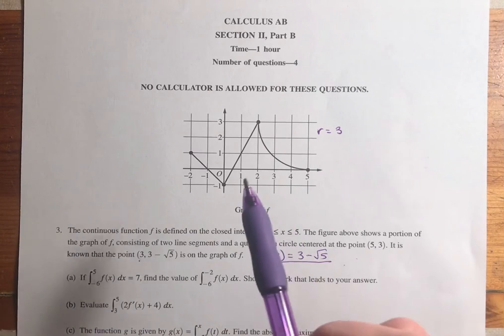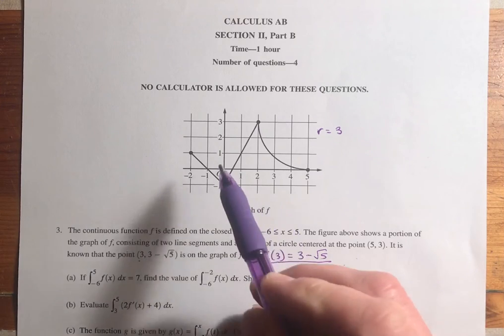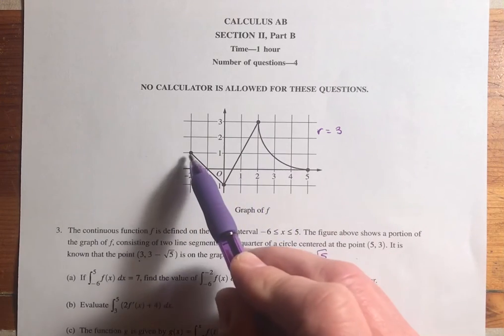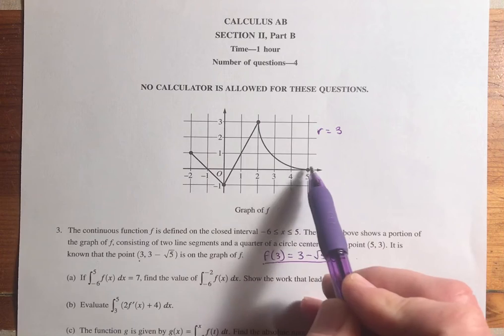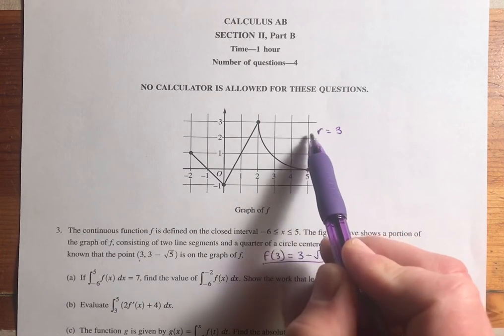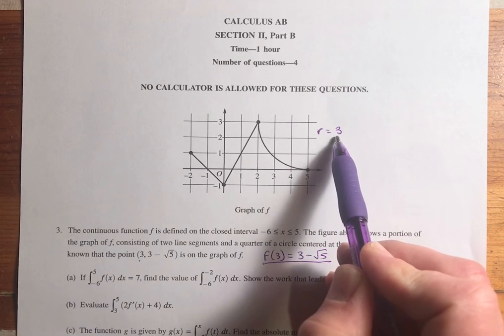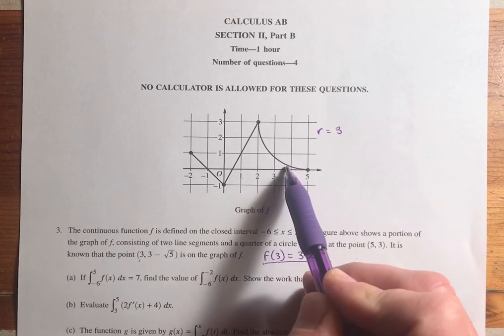In problem number 3, we're given the graph of a function, f, that's actually a piecewise function. We've got two lines and a quarter of a circle here. And I wrote right away that the radius of that circle is 3. That's going to be useful when we're calculating the area under that curve.